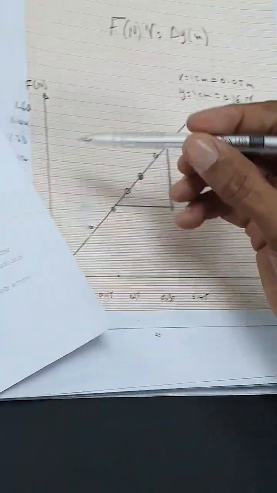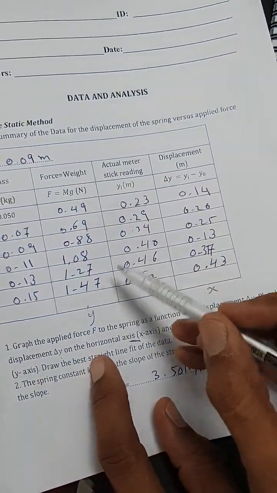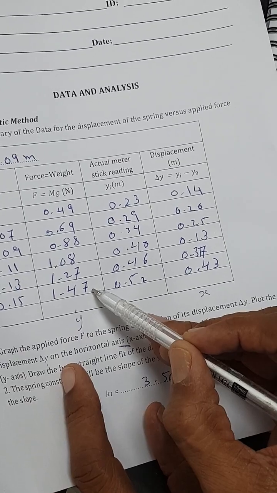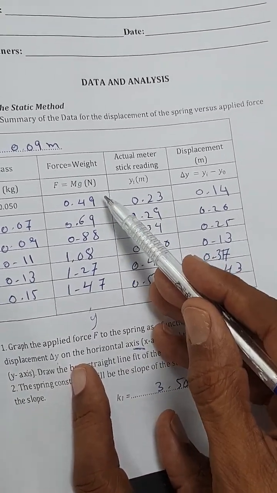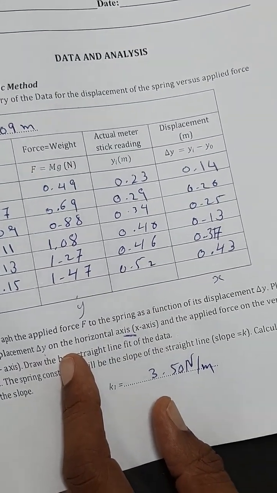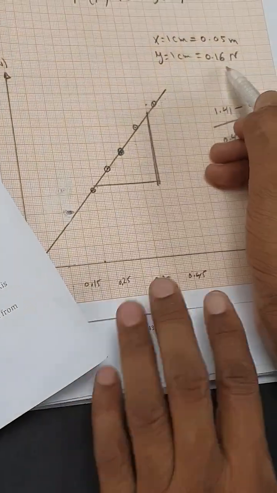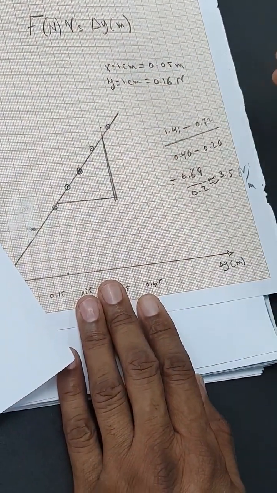In the y-axis, for the force, we subtract the lowest from the highest, 1.47 minus 0.49, and divide by 7, which is equal to 0.16. So here it is 0.16 newtons, and on this axis 0.05 meter.